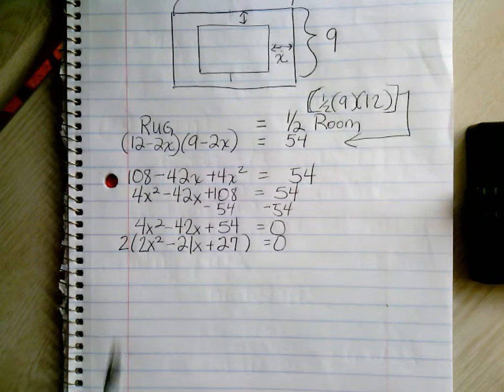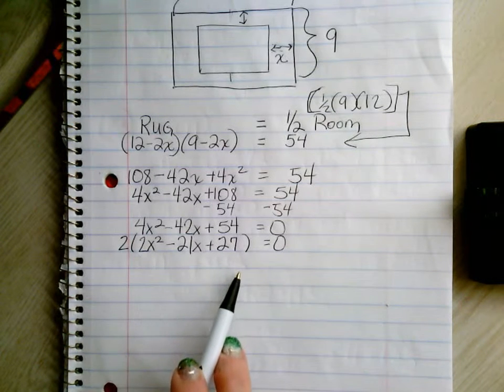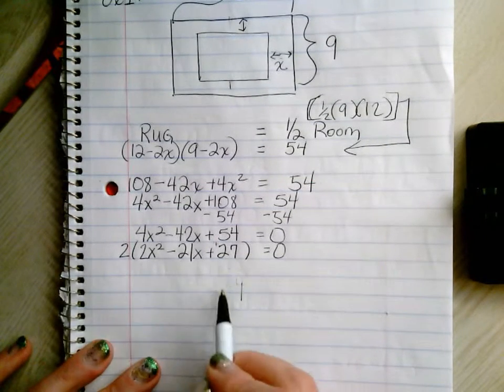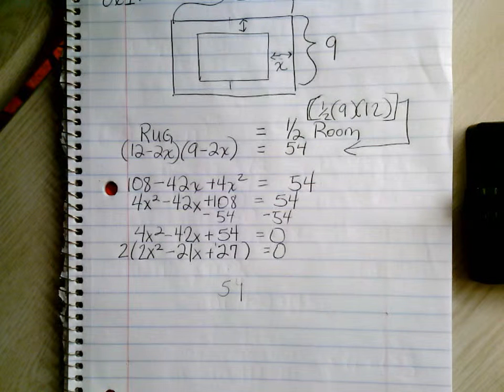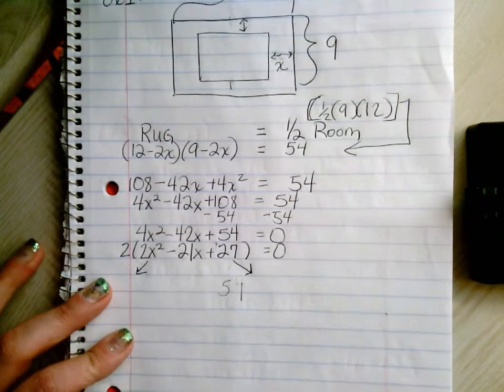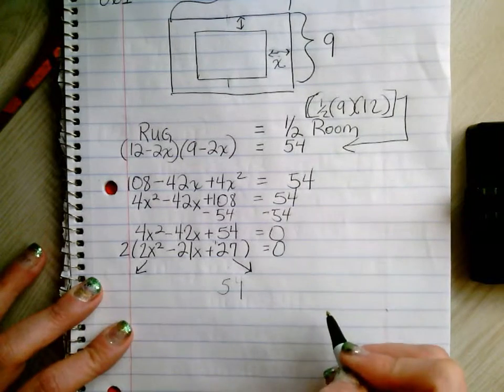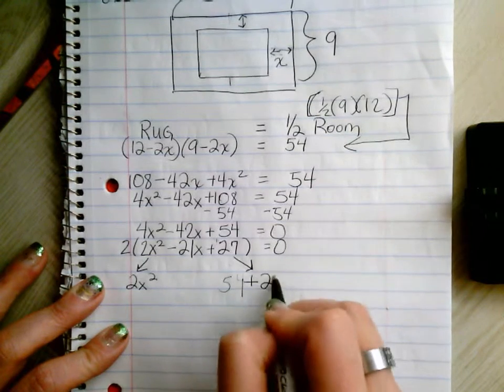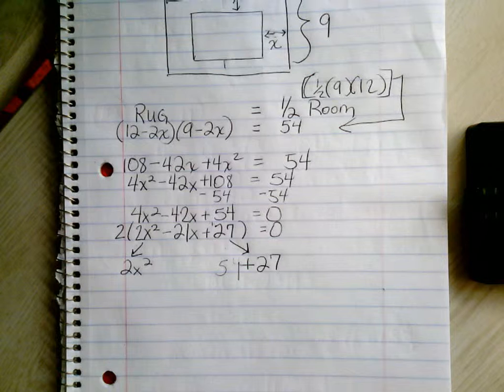Factors of 54 whose sum is 21. Hold on a second, let me pull that out. 54 divided by 2 is 27, 54 divided by 3 is 18.